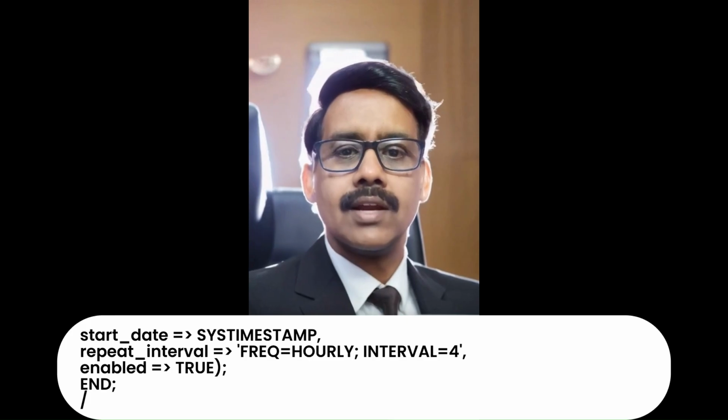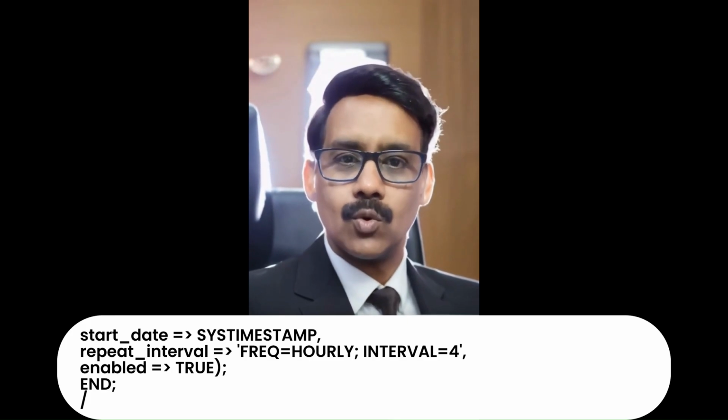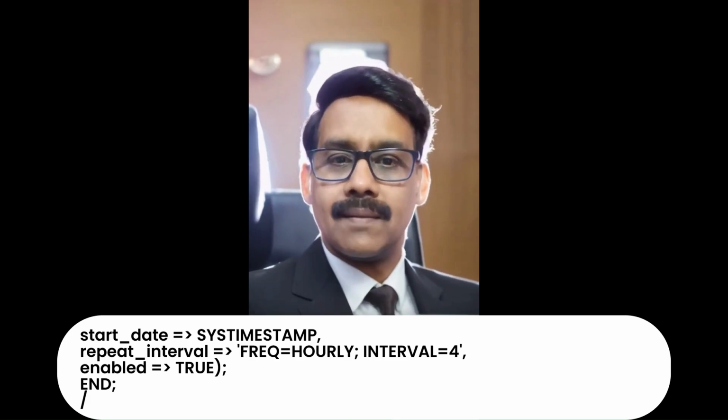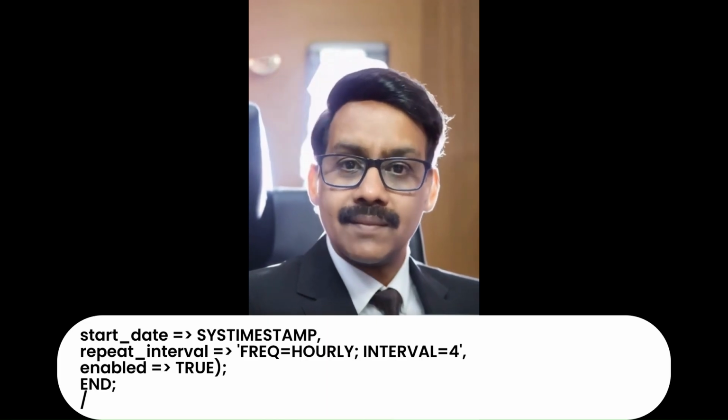End. Start_date equal to systimestamp, repeat_interval equal to frequency equal to hourly, interval equal to 4, enabled equal to true. End. Use dynamic sampling as a tactical solution while you fix your statistics strategy.